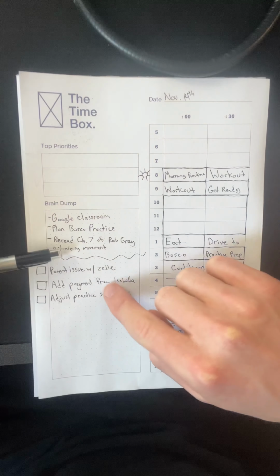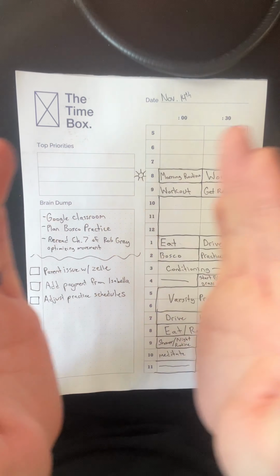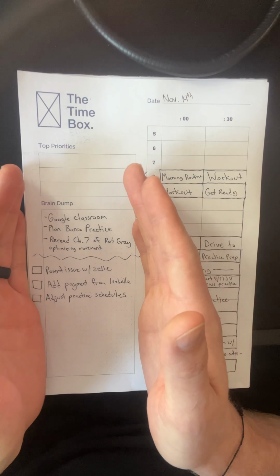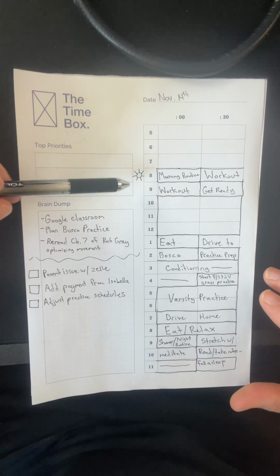So then I'm gonna make a brain dump of everything that I need to get done throughout the day, and then I'm gonna go over here. Now again, I might not get all this done because I have to see how much time I have available for me today. So now I gotta write down my musts.